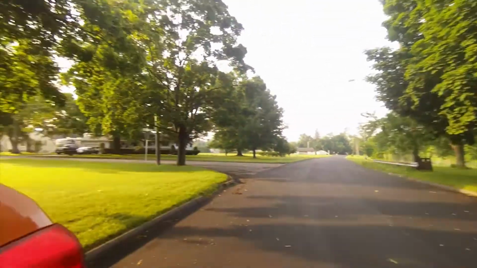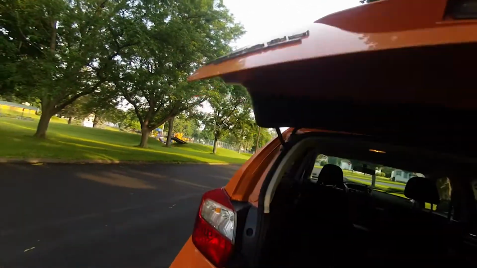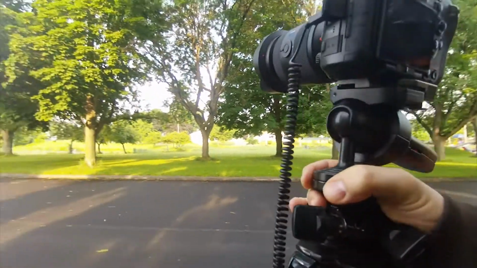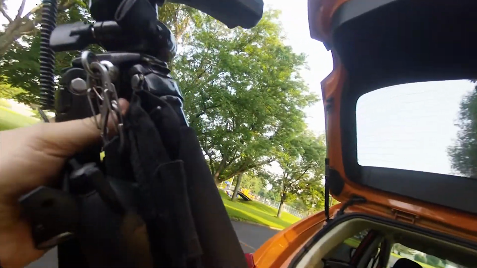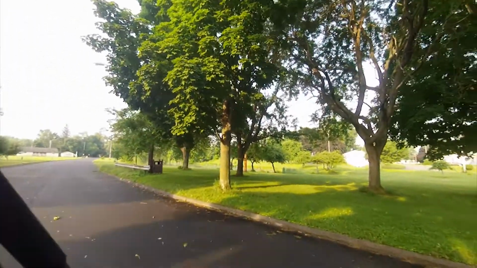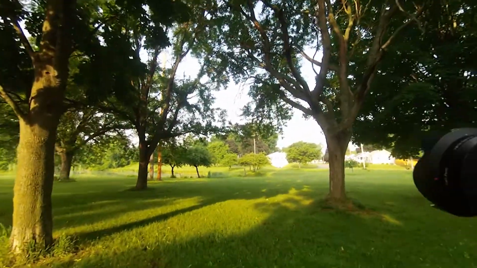Hey everybody, it's 7 a.m. in my little town here, and I thought this morning I'd come out to this neat little park and see.